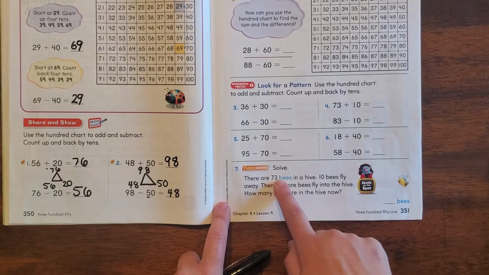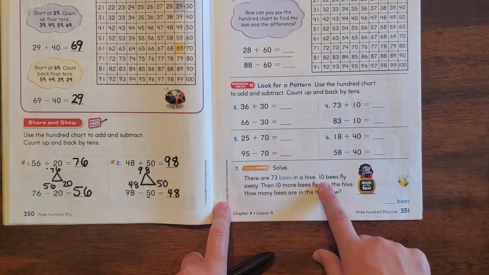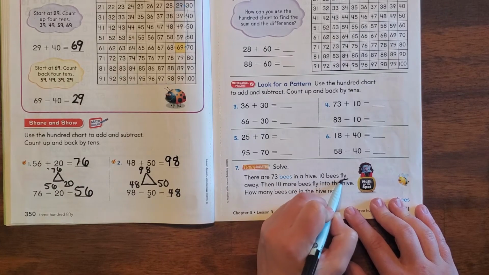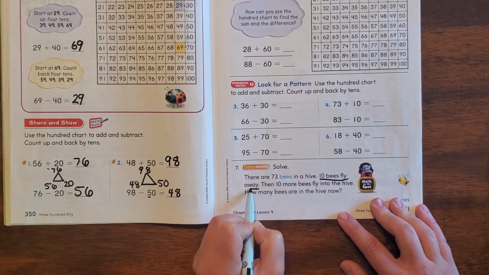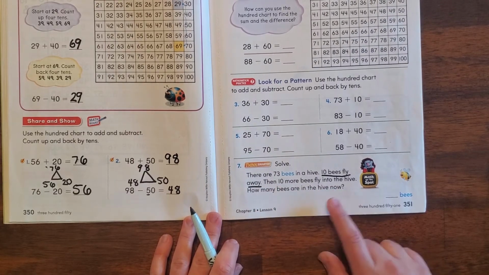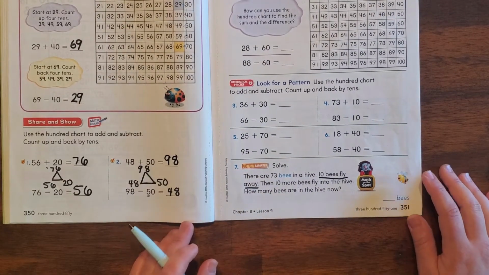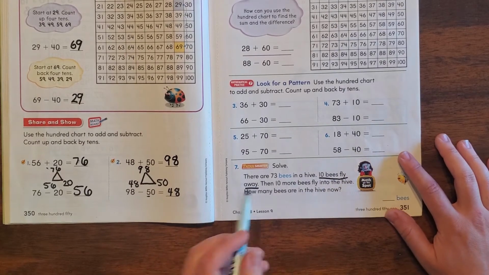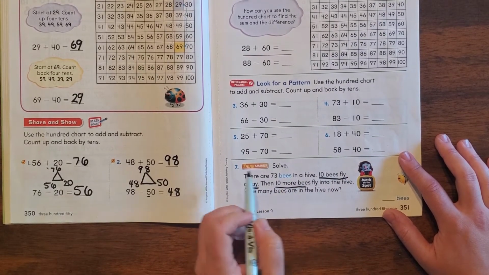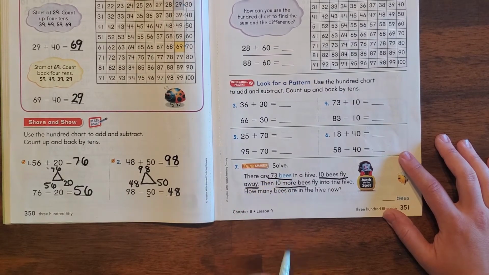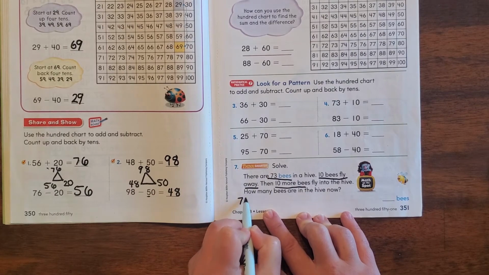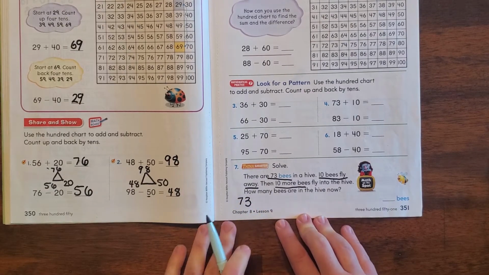There are 73 bees in a hive. 10 bees fly away. That sounds important. I should probably underline that. Then 10 more bees fly into the hive. How many bees are in the hive now? So I think that 10 more bees is probably important, and that there are 73 bees altogether. So there were 73 bees first.